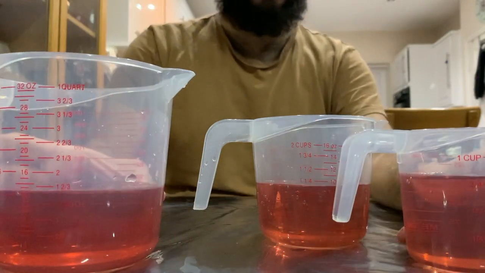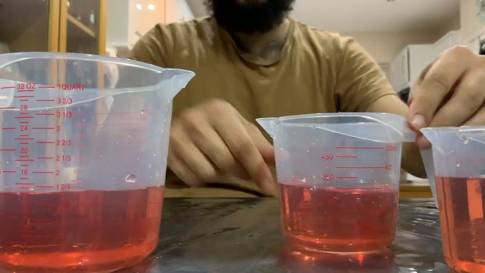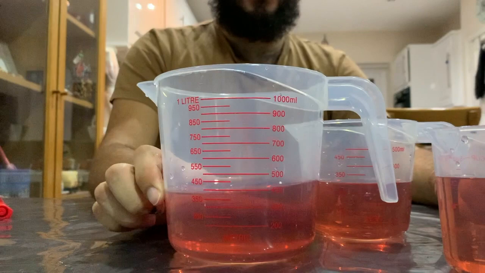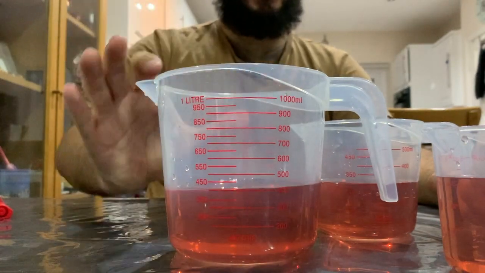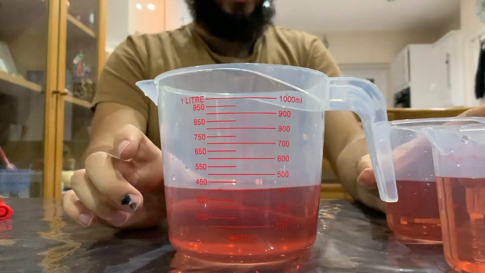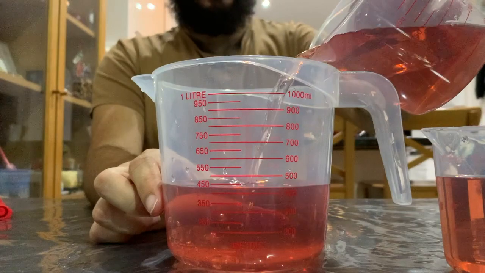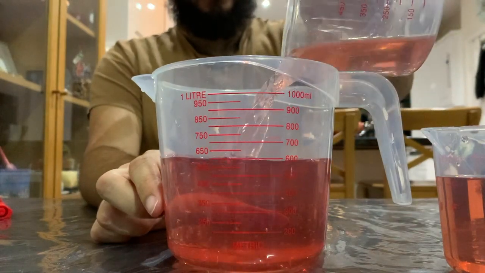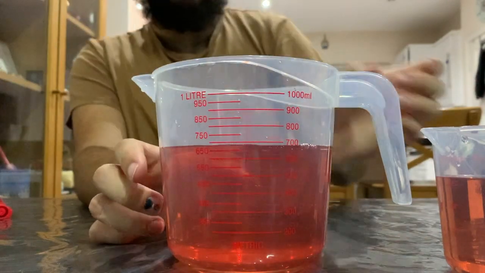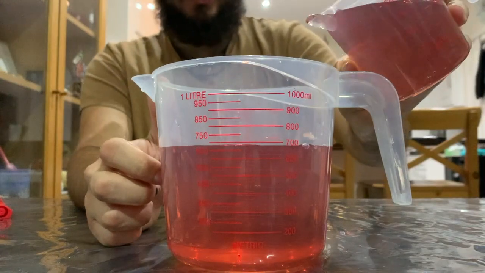So I've got 200 milliliters in this one, 300 in this one, and 400 in this one. So to add them up, I'm just going to pour them into the biggest container because it might overflow on the other ones. So I'm going to pour my 300 into my 400 first. And then I'm going to pour my 200 milliliters into it afterwards. Okay, so that so far is about 700. And now I'm going to add in 200.